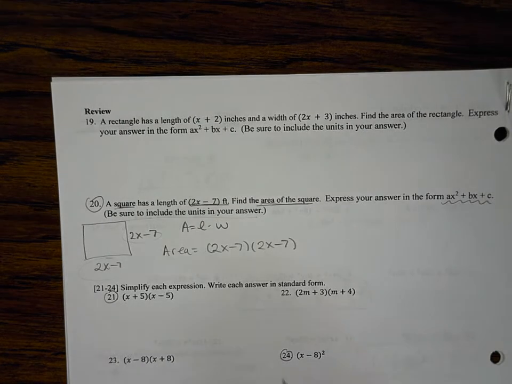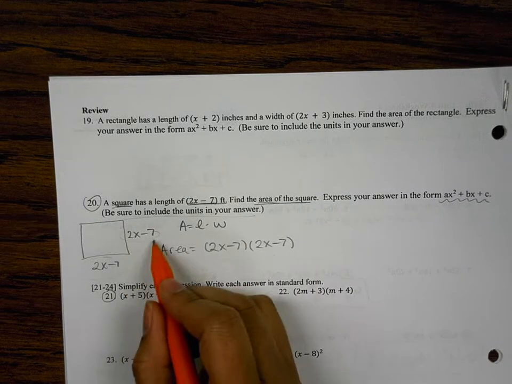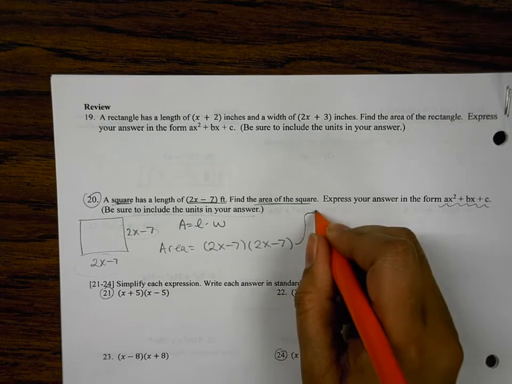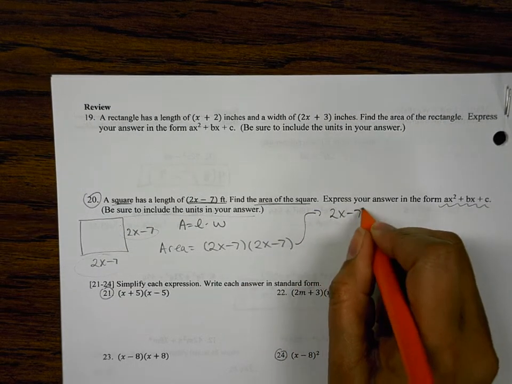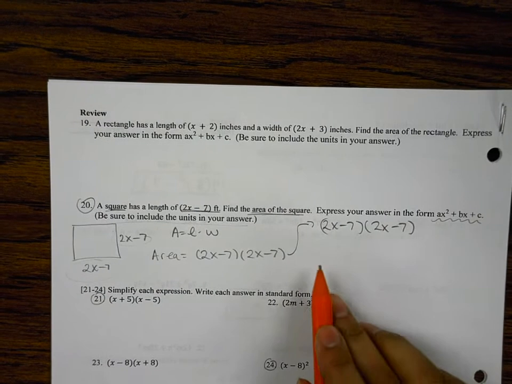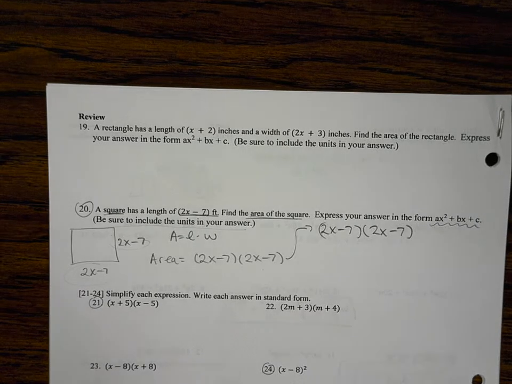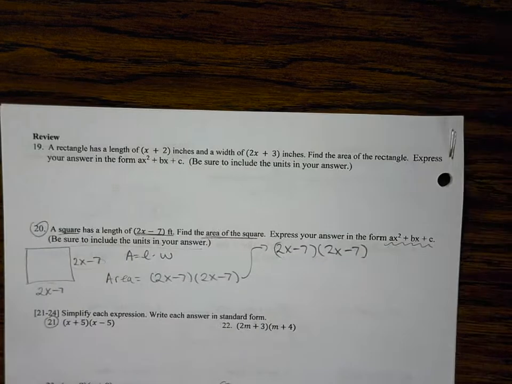The area is the length, 2x minus 7, times the width, 2x minus 7. Now I'm just going to rewrite it up here so I have room to show my work. Remember, this is what we did on Monday, and we do double distribution, or the FOIL method, or the rewrite method, or the window method, whichever one you like. I'm going to do double distribution.